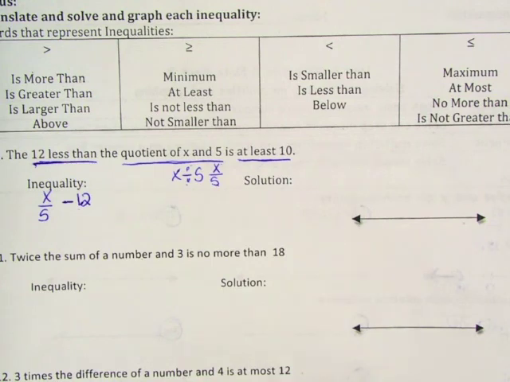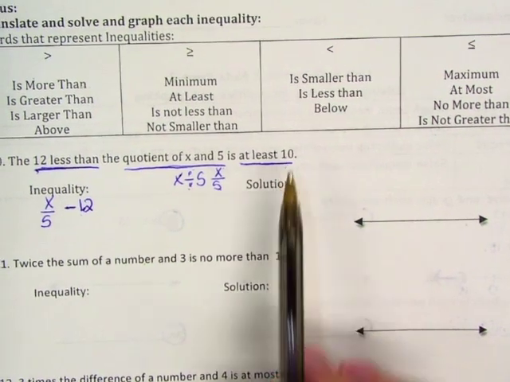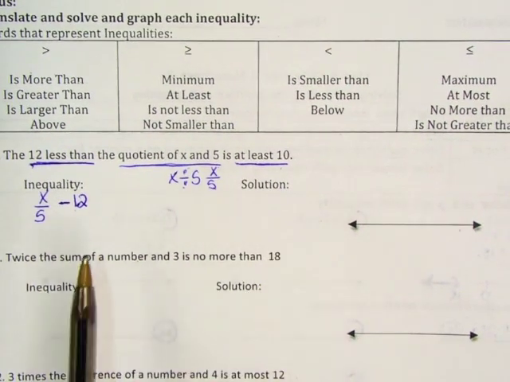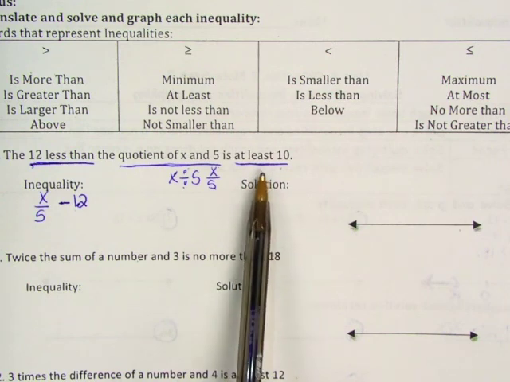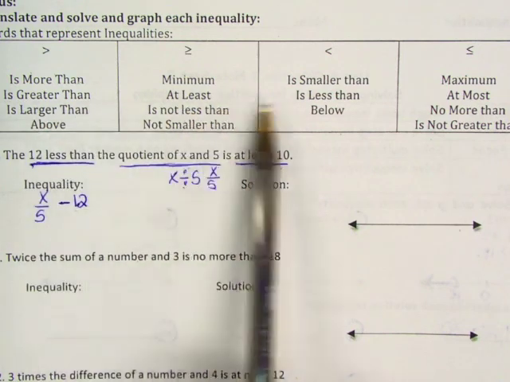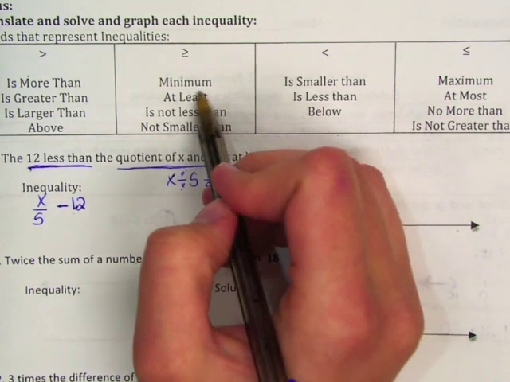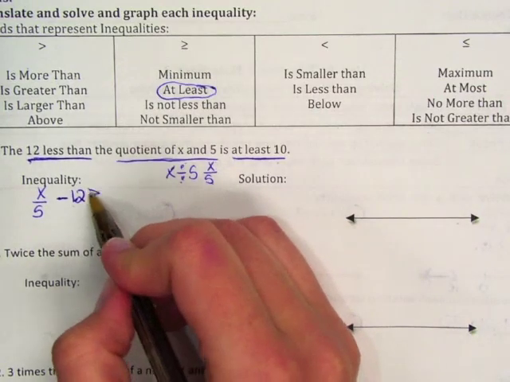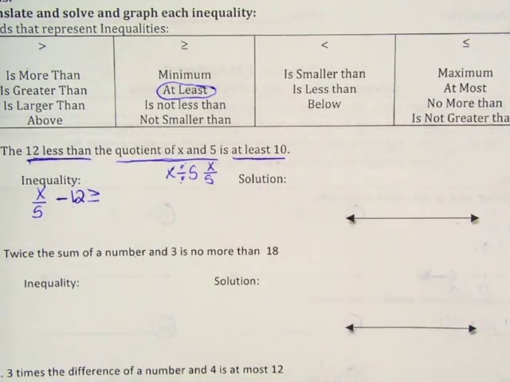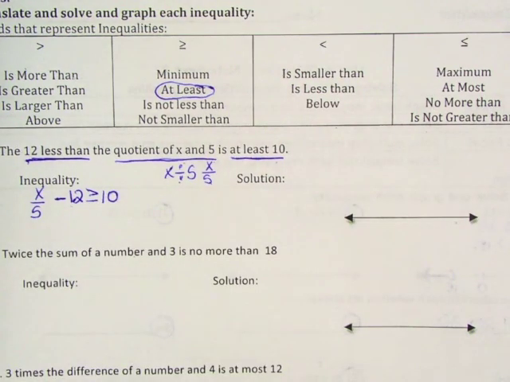Now, here comes the really important part. Is at least 10. I need to look into my boxes above and find where it says at least, so I know which symbol to use. Well, if I look around all my boxes, I found it, at least. So I know I'm going to use my greater than or equal to symbol when I see at least. So it's going to be at least 10. Great, I wrote my inequality.